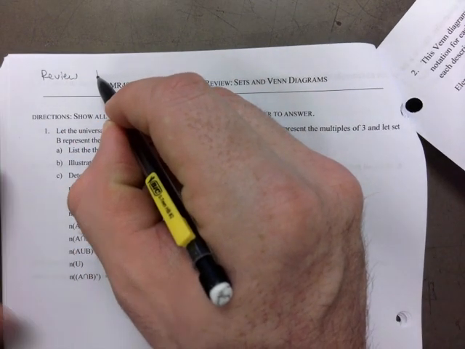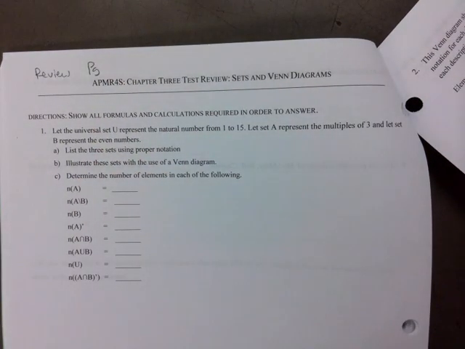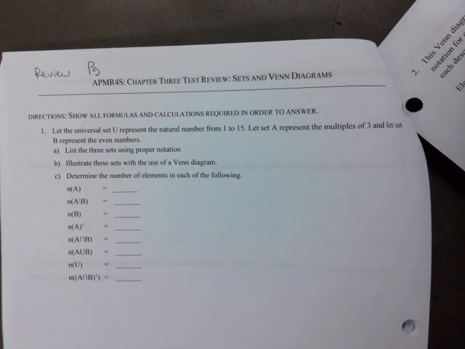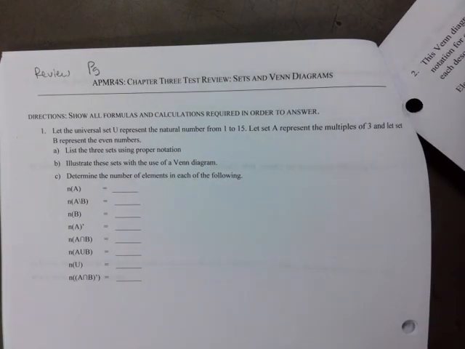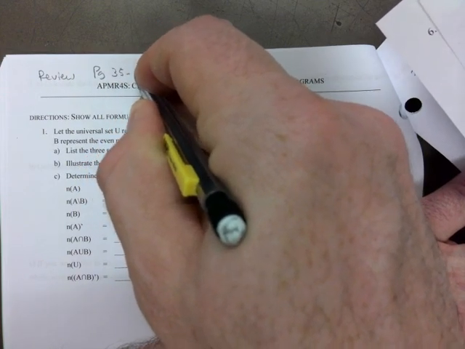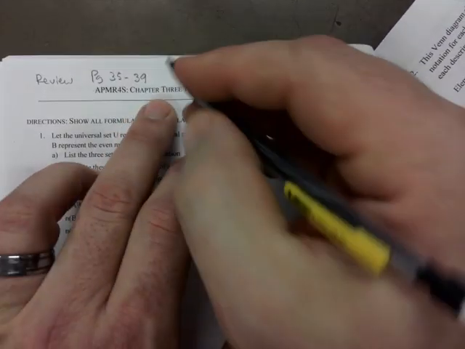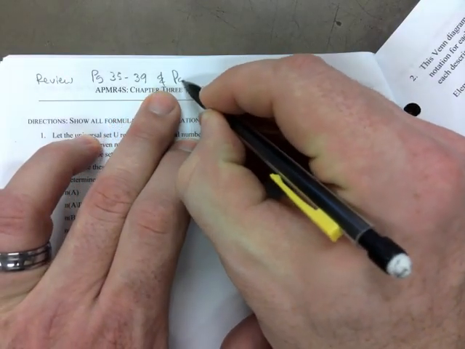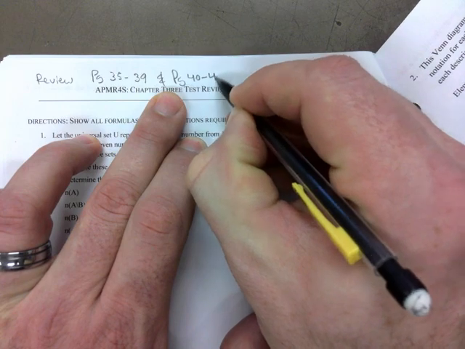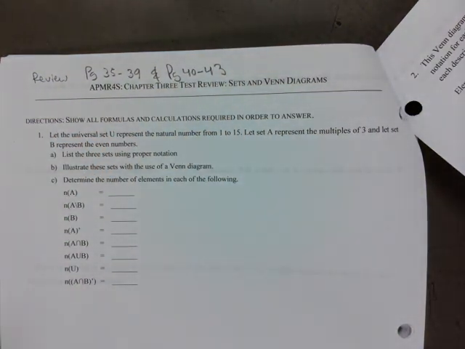I would just hand them out, but they're now part of this. So page 35 goes all the way to 39. Lots of room for you to do the work. And then 40 to 43, I already assigned, but I'm going to do that again because those are really good 3-set problems. But the quiz isn't just going to be 3 sets all the time. I just focused a bit more on that the last couple of days.